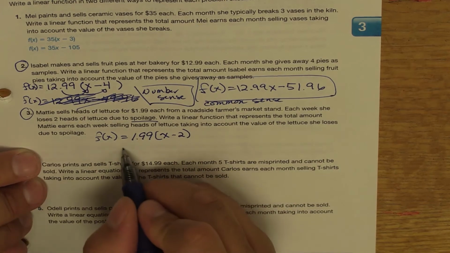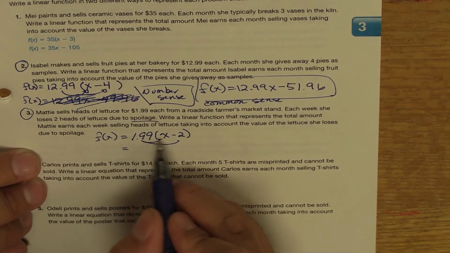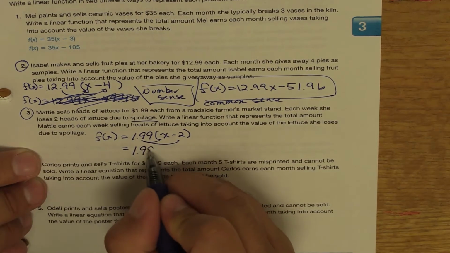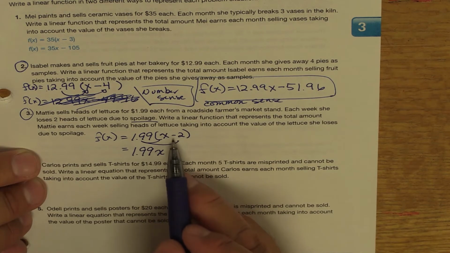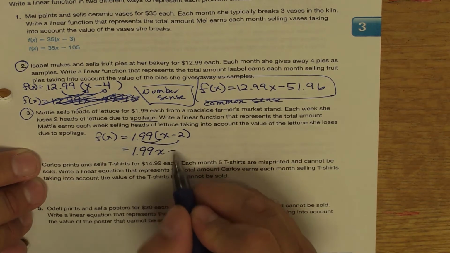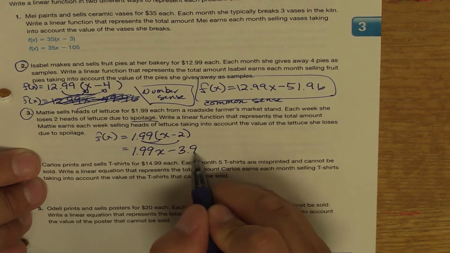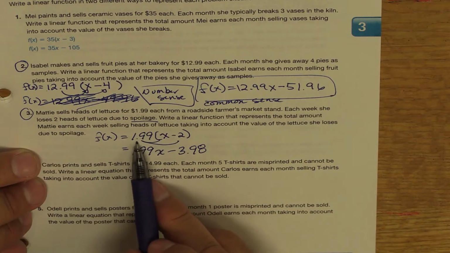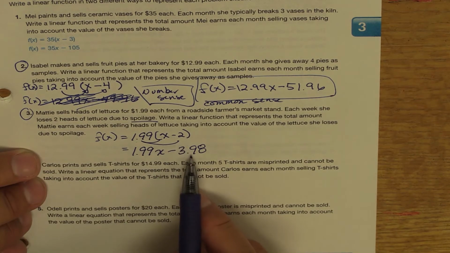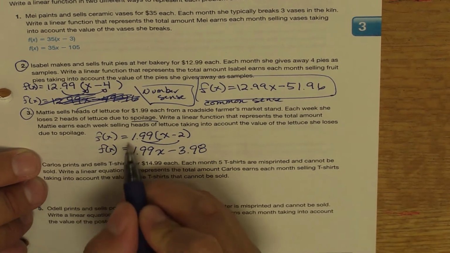Another way to write it, if we take this stuff and just distribute, I'm going to take 1.99 times x. That's 1.99x. And then I'm going to take 1.99 and multiply it by negative 2. A positive times a negative is a negative. This is going to end up being 3.98. Let me see. If this were 2 times 2 is 4, but I subtract away not 1 penny, 2 pennies. Yep, that's right. So this is the other version that we like.